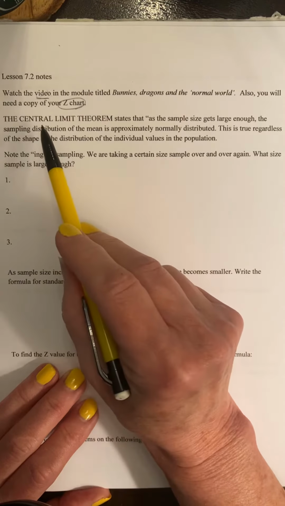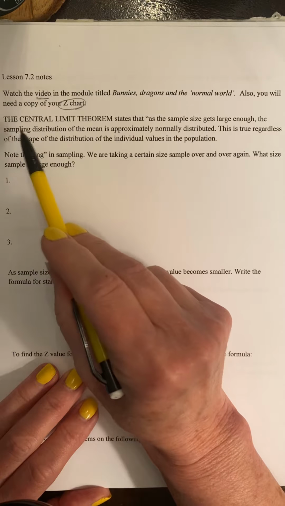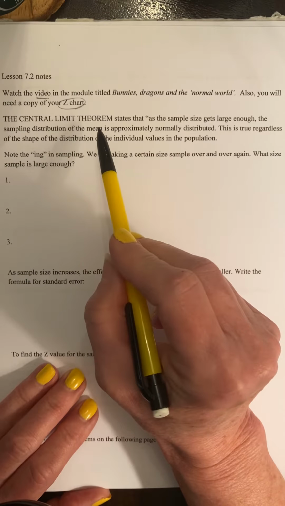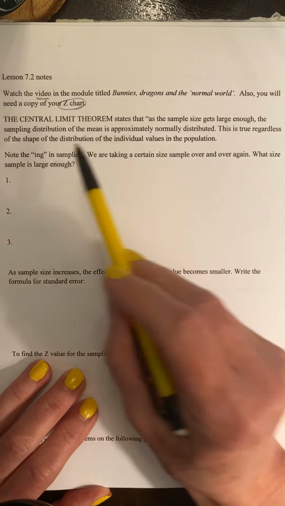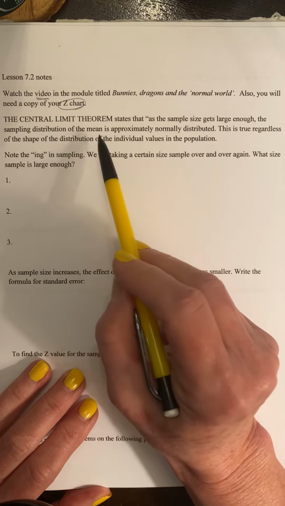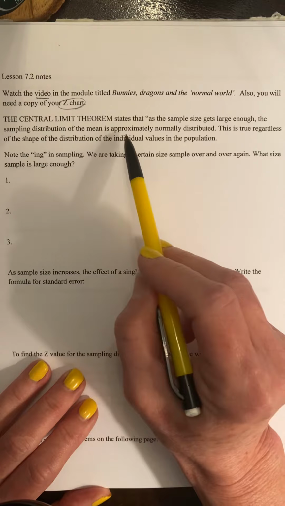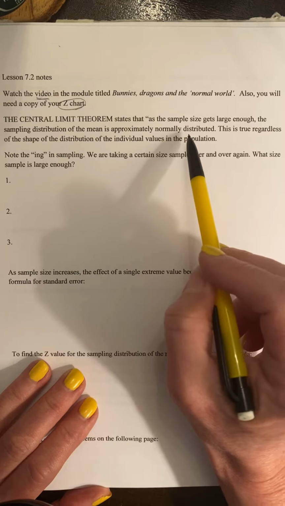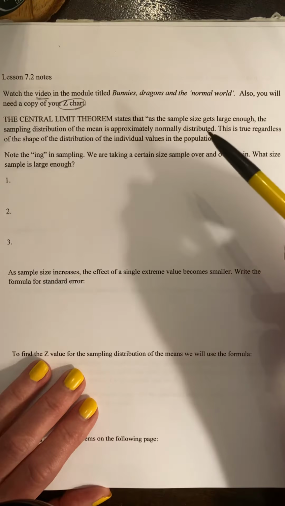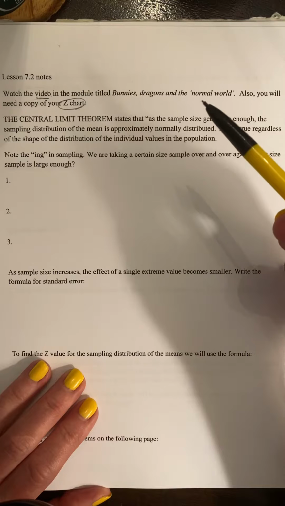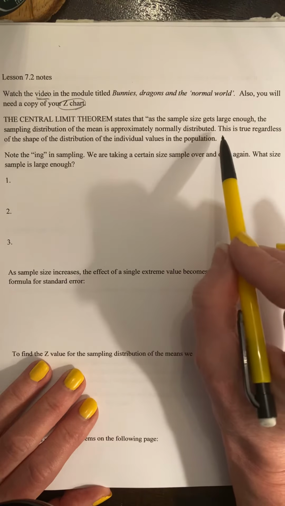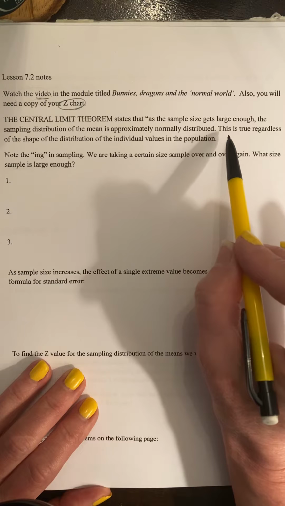Now, the first thing we need to do is define the central limit theorem. This states as a sample size gets large enough, the sampling distribution of the mean is approximately normally distributed. Okay, so we're not talking about individual values. We're saying we're taking samples, getting the mean, and making a graph of that data or doing some kind of chart.